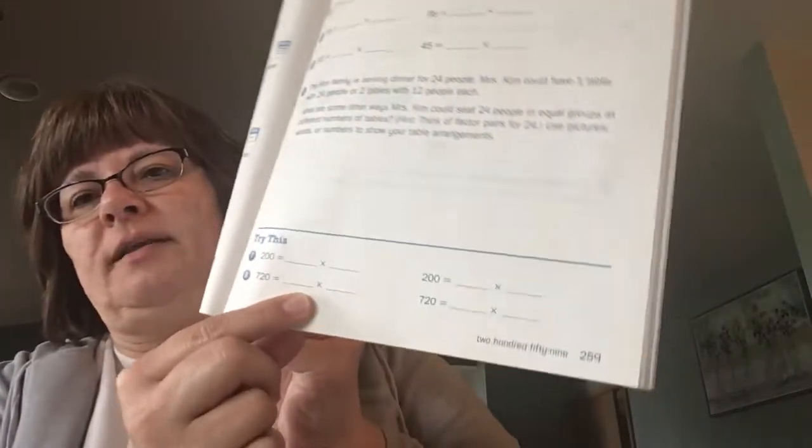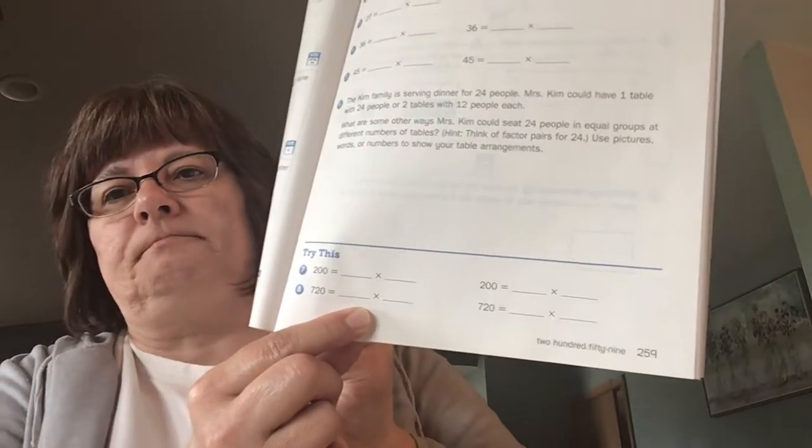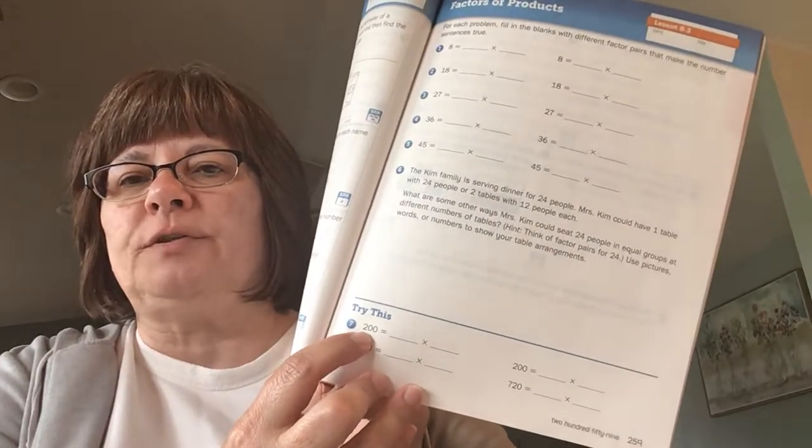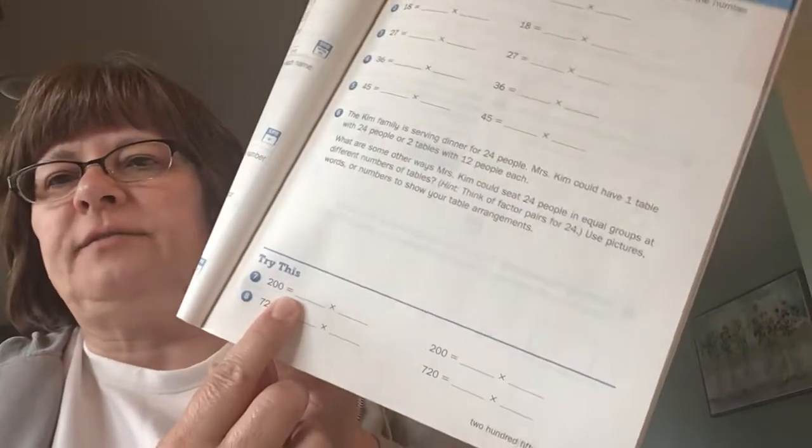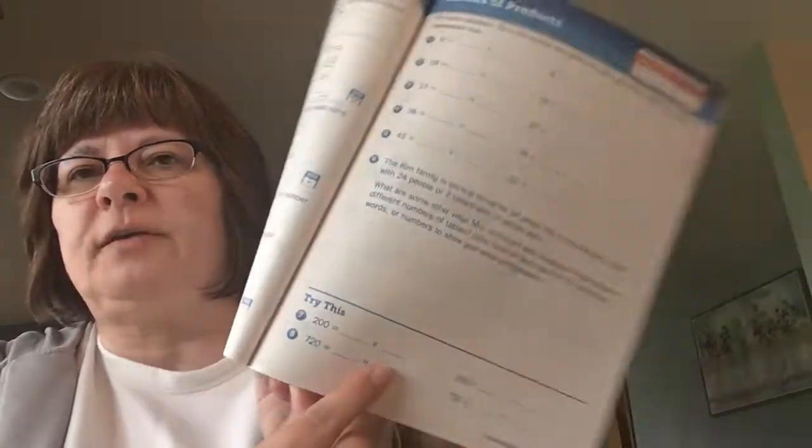Also, try this. Ooh, 200 and 720. But remember, you know extended facts, so you could use factors of just 20 and just factors of 72, and then just make sure you have enough zeros on them. So keep that in mind. You're smarter than you might think you are.